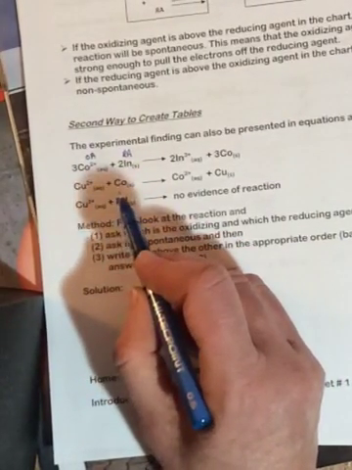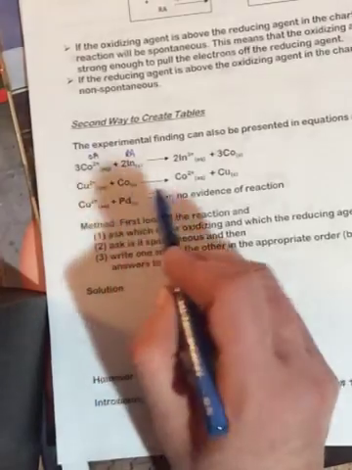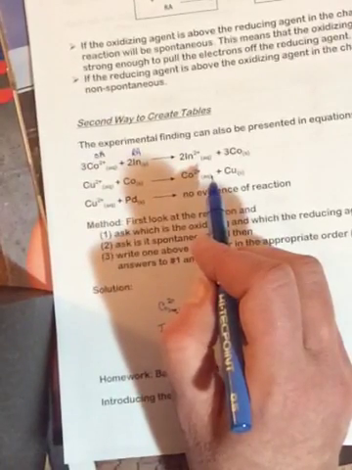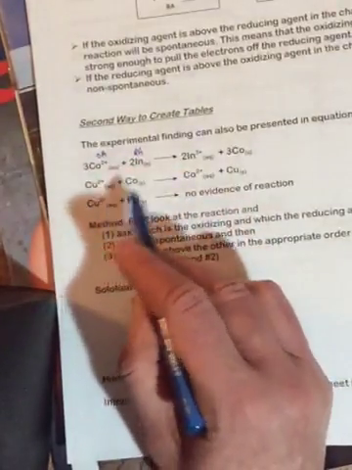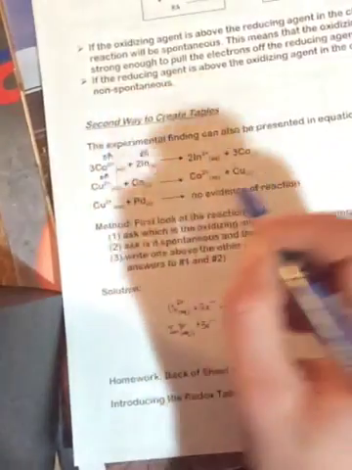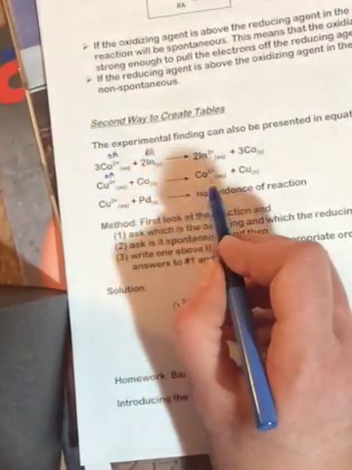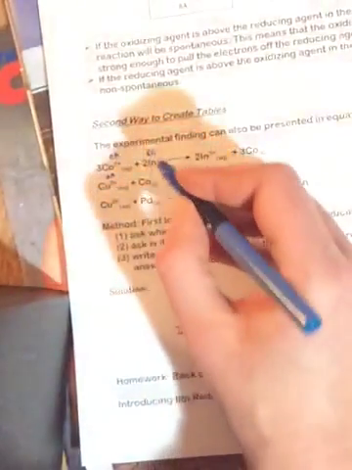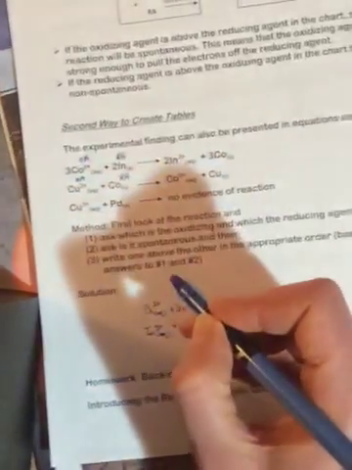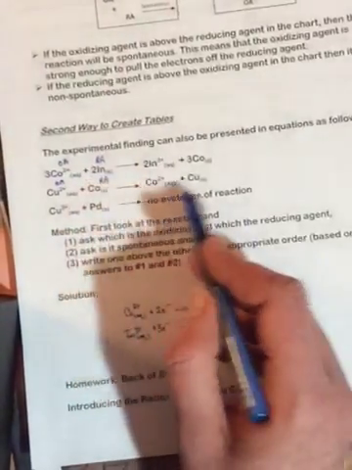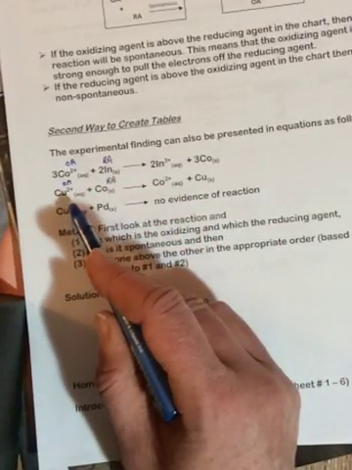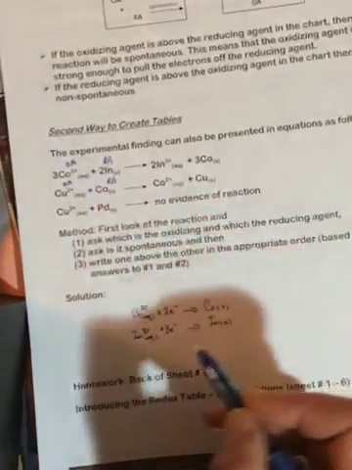The next reaction is copper ion and Co solid. So Cu 2+ going to 0. It's gaining electrons. And if it's gaining electrons, then it must be being reduced. And if it's being reduced, it means it's the oxidizing agent. And the Co is going from solid, 0, to 2+, so it's losing electrons, and so it must be the RA. Okay? And so, again, the products are written, which means it's spontaneous, which means the Cu must be above the Co in the table.